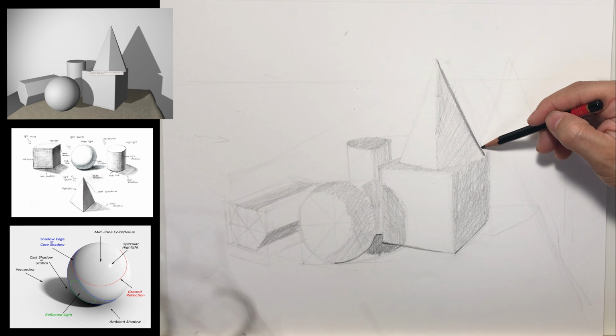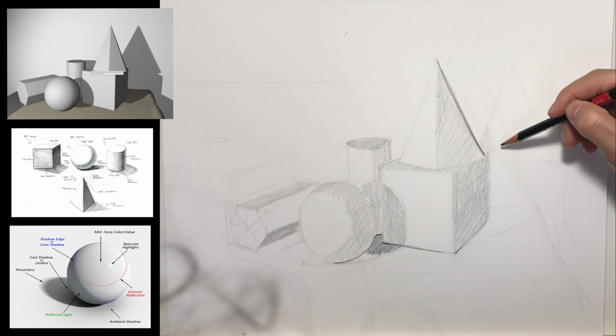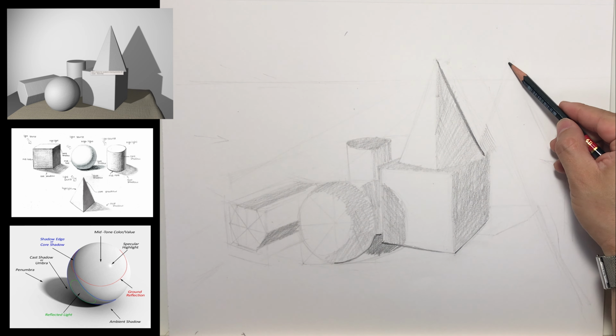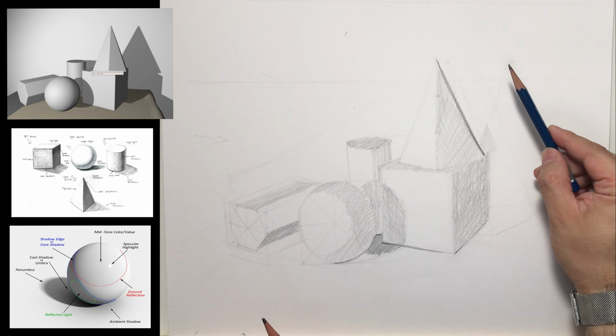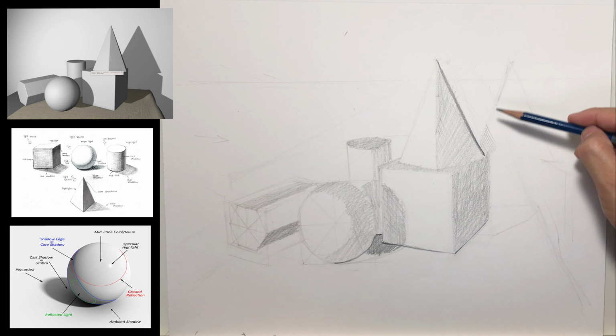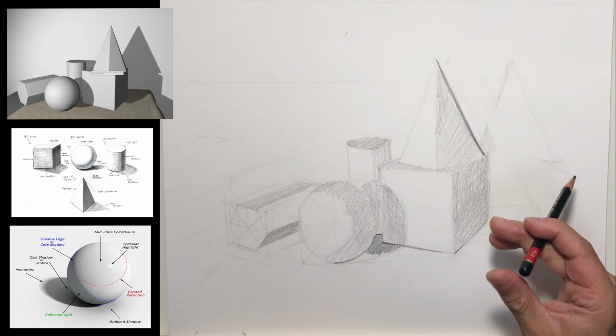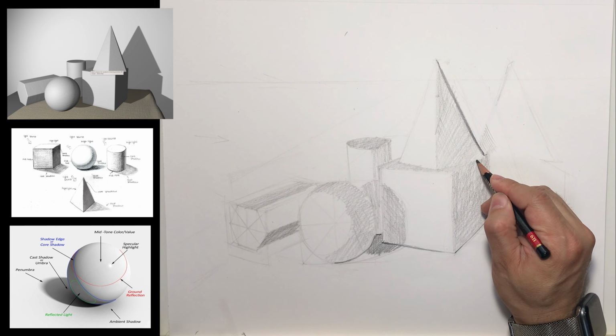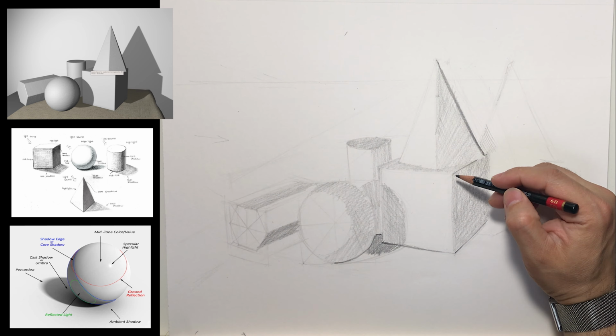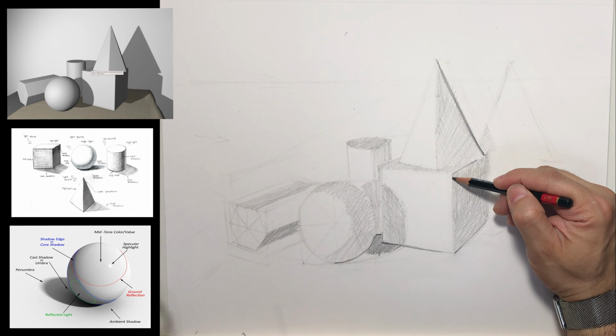And the cast shadow. So in this case, this cast shadow is a little lighter, so I'm going to switch to a 2B so that I use the 6B on this side here because it's going to be darker, right? So I compare.